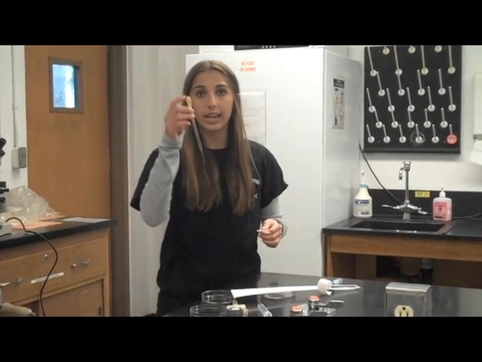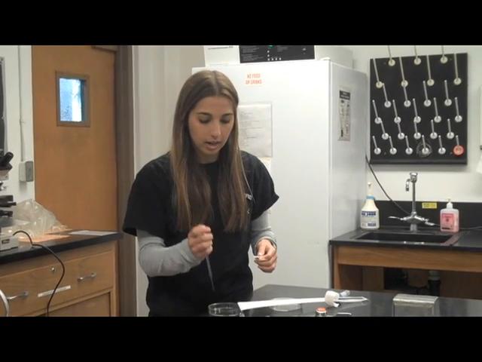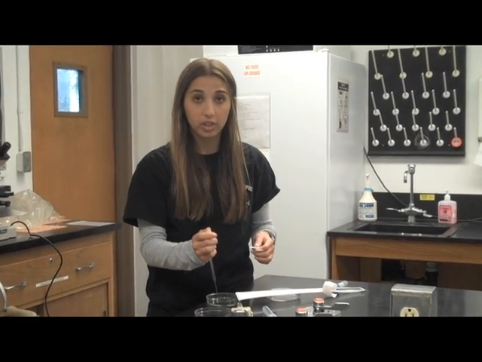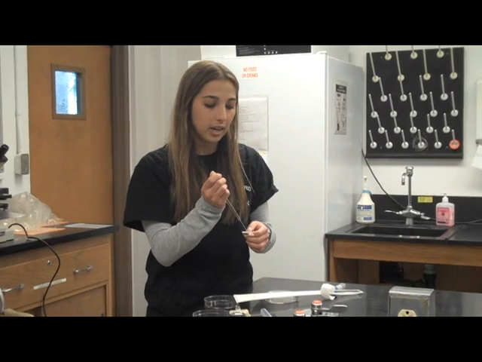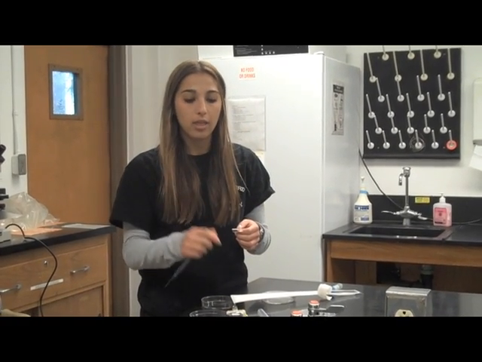Then, take a glass pipette and suck up the solution and place a dot on the microscope slide. Then take the microscope slide to the microscope to observe fertilized eggs.